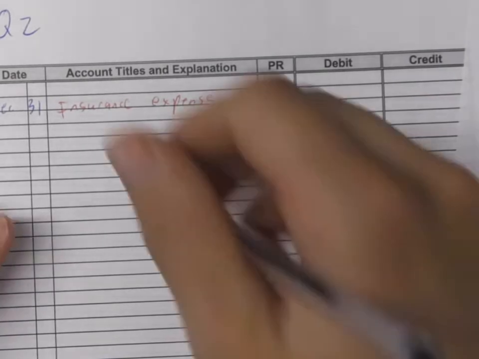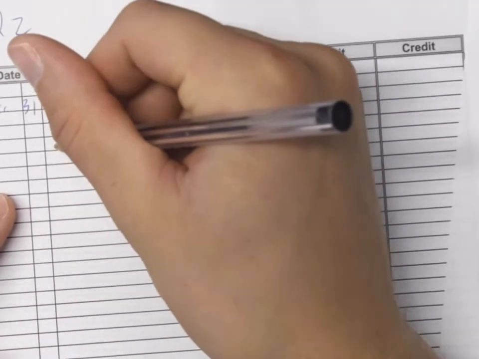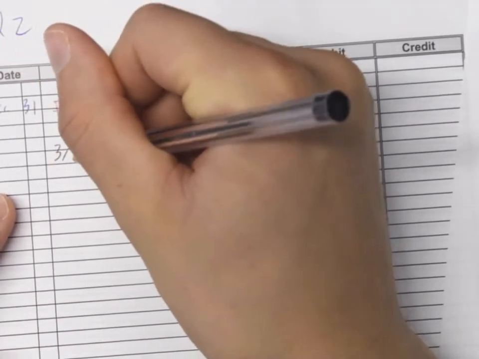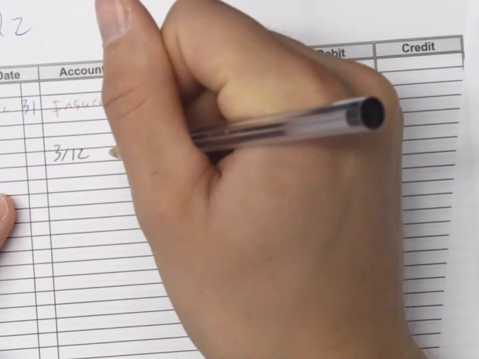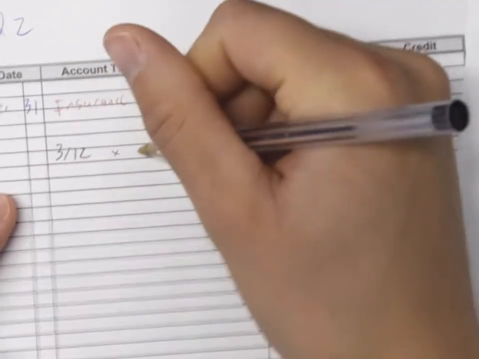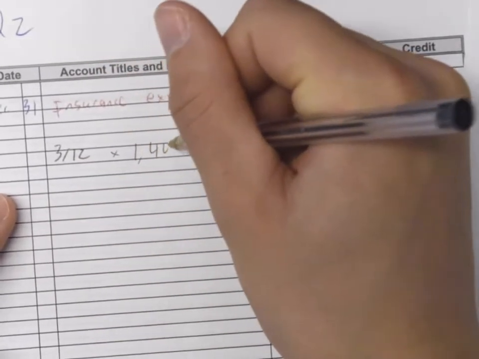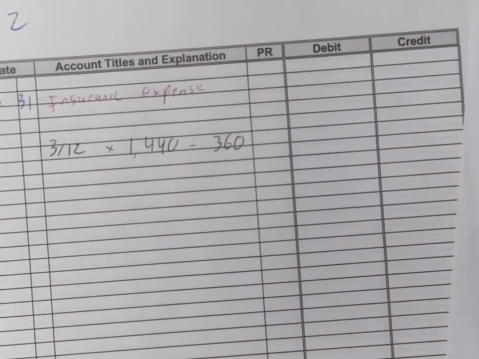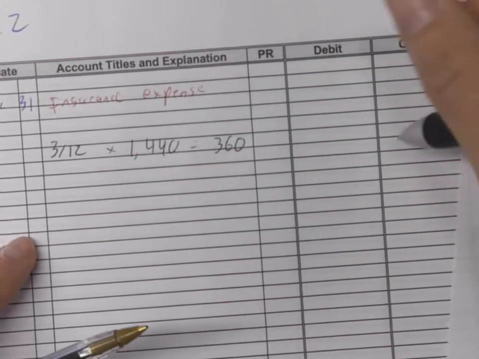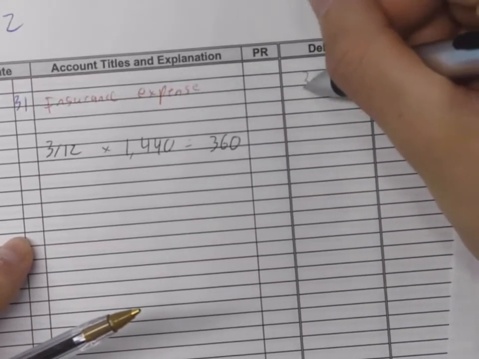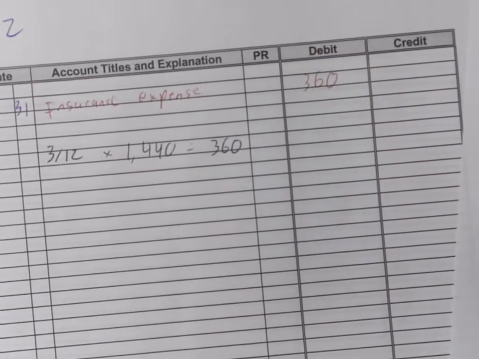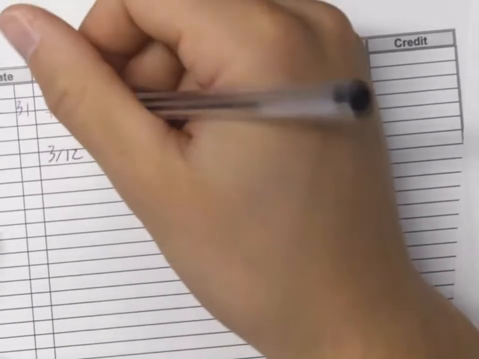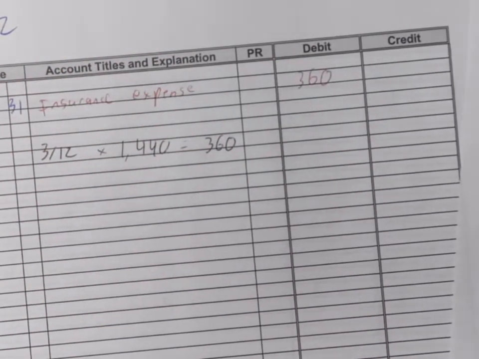We have 3 months of it having been used, so 3 divided by 12, $360. Thank you. I'm just going to write it down here. And that is, as you mentioned, 360. We are going to credit prepaid insurance. Again, we've already paid for this.